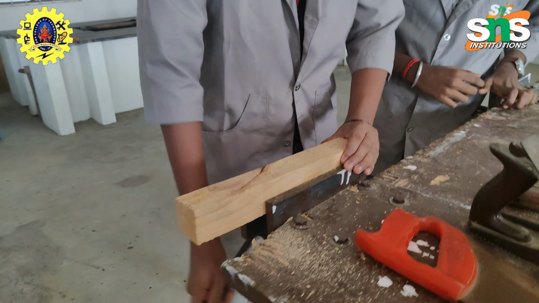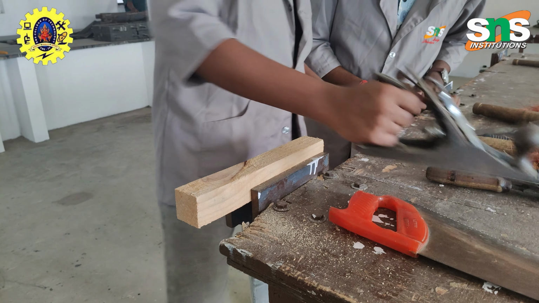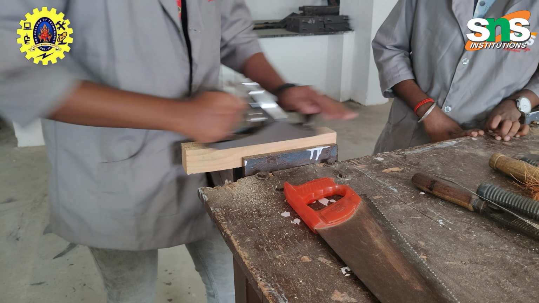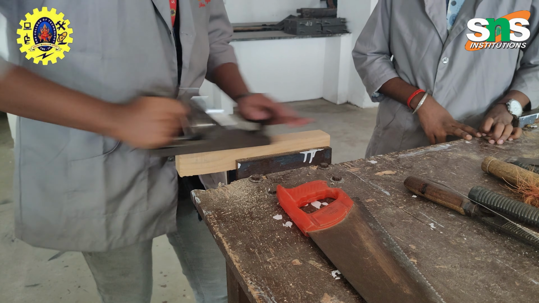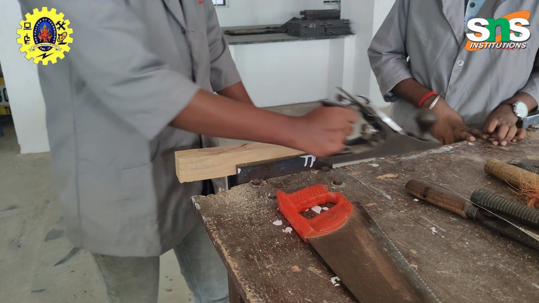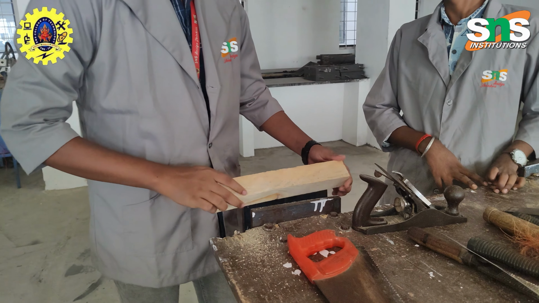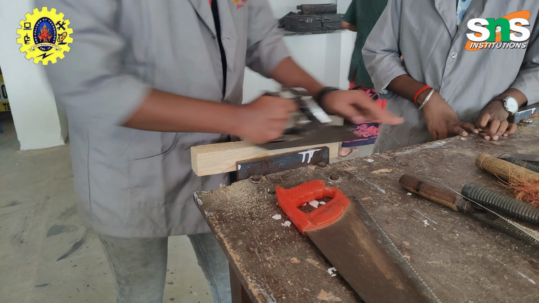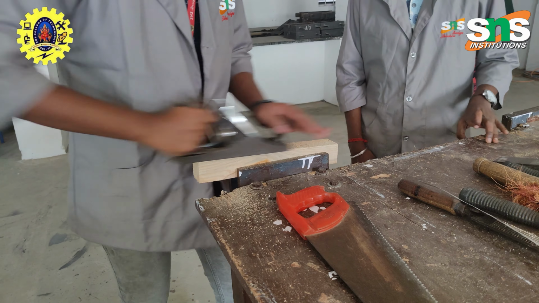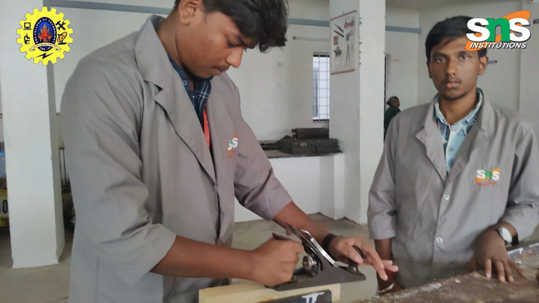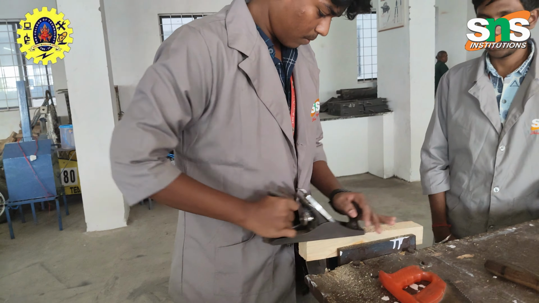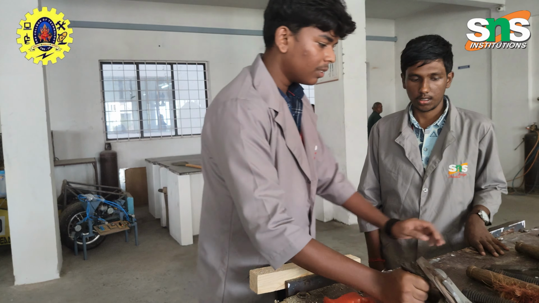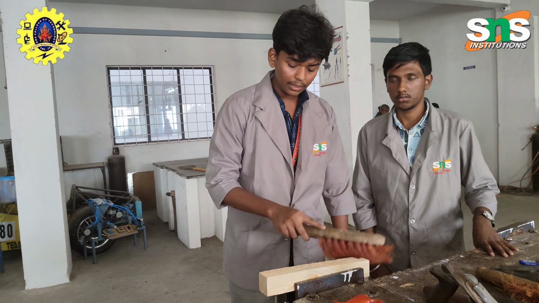First we need to fix it in the jack and smoothen it using the jack. After smoothening it, we need to clean the dust particles above it.